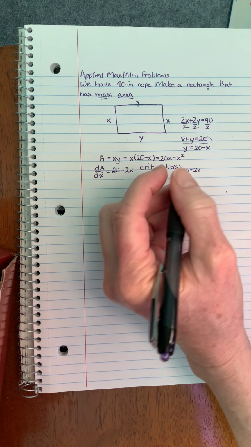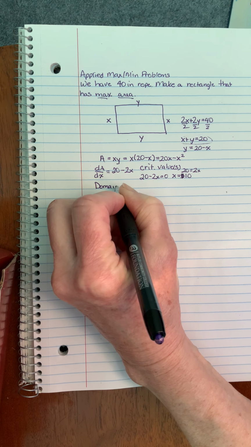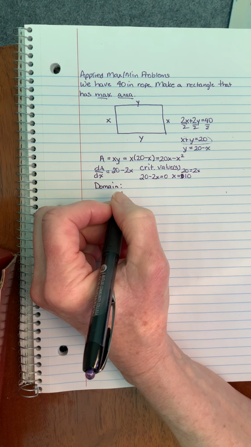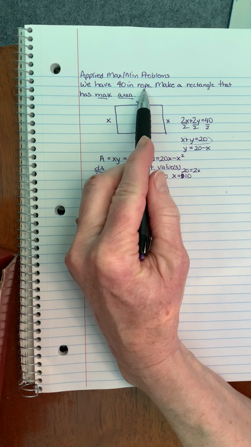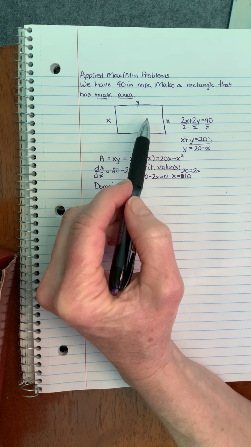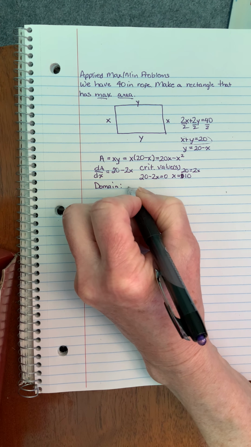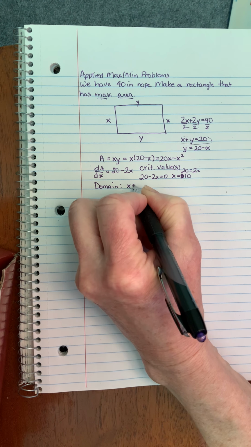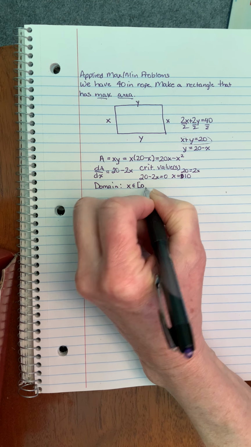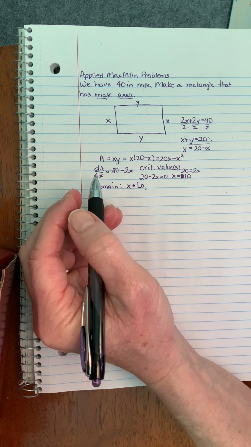Now, let's figure out the domain. I know I sound like an algebra person doing that, but what are the possibilities for x? We've got 40 inches of rope, and we've got to put it in a rectangle. So at the very minimum, x can be 0. Now, if it is 0, that's kind of ridiculous because we would not have a rectangle.